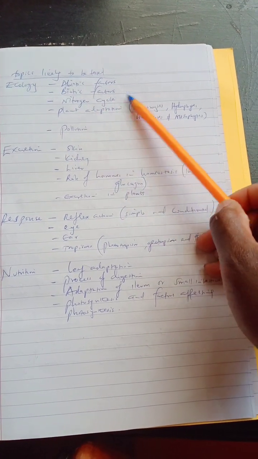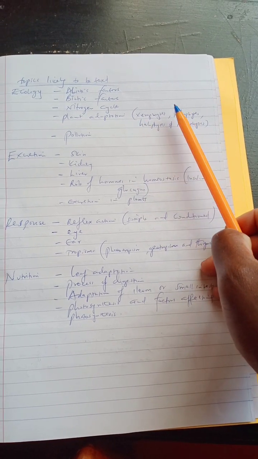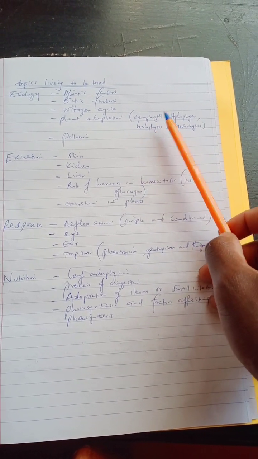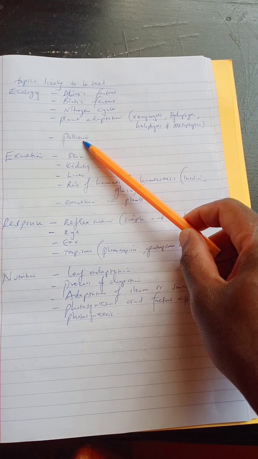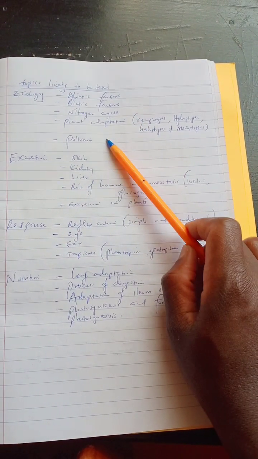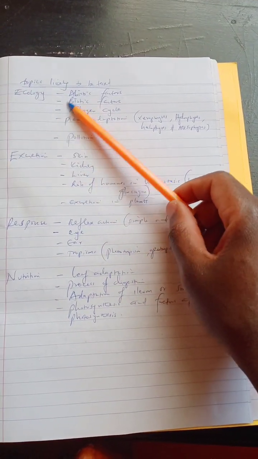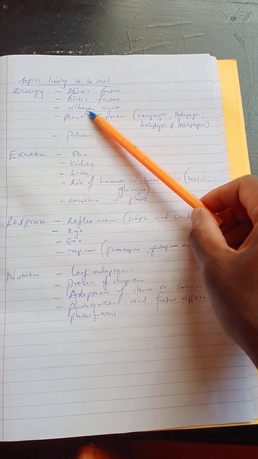Then nitrogen cycle, and then plant adaptation. This is adaptation of xerophytes, halophytes, hydrophytes, mesophytes to their habitats. And then the other one is pollution: water, air, and soil pollution, the causes, effects, and control. So basically, if you get an essay question from ecology, these are the areas that you're likely to get.